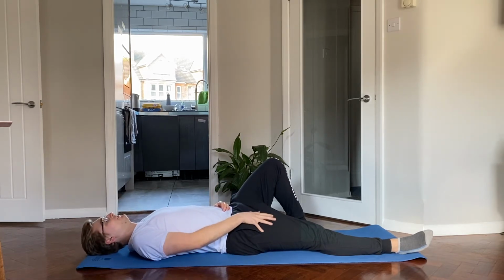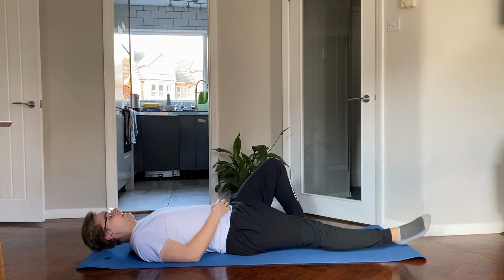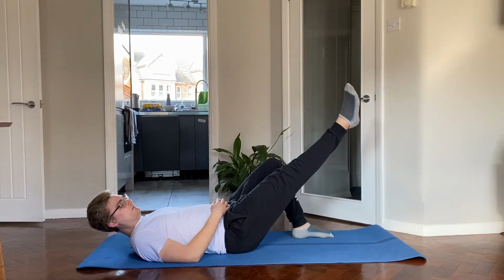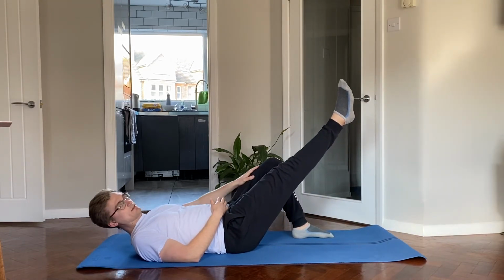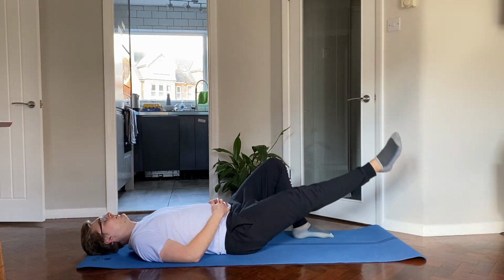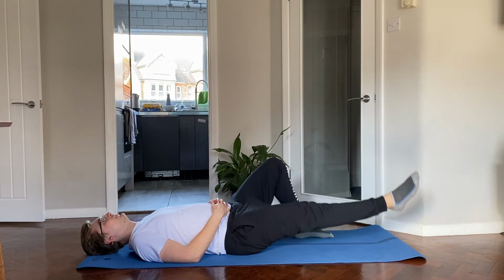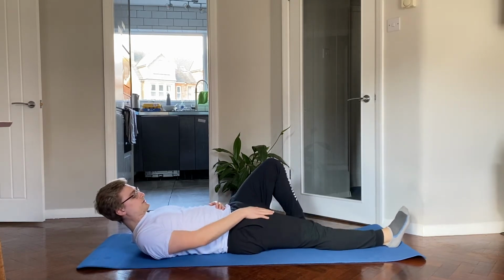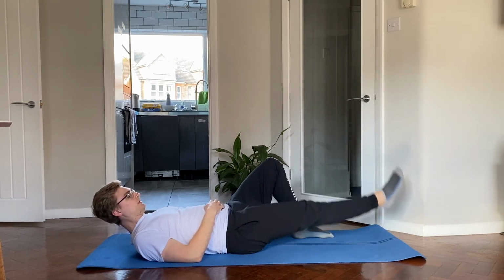Keep it rotated, keep the leg straight, and then lift it up towards the ceiling, just so it's level with the other leg, and then come back down again. So we're just varying a straight leg raise. If we're looking at a normal straight leg raise, you'd have the toes pointing up, and you would just come up and down.